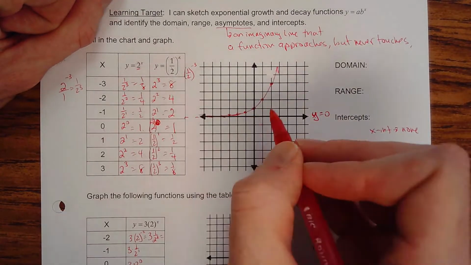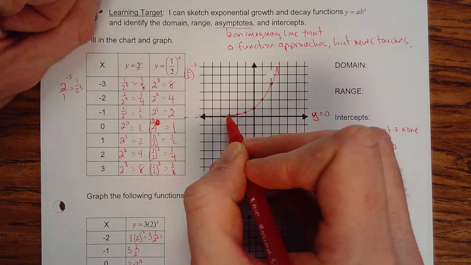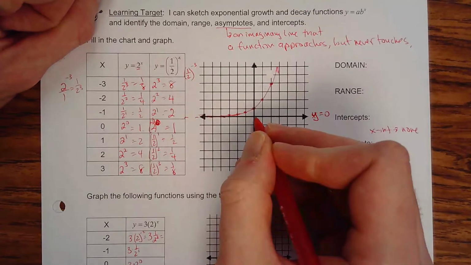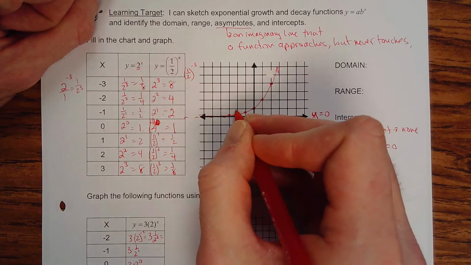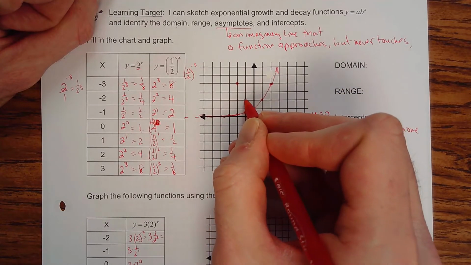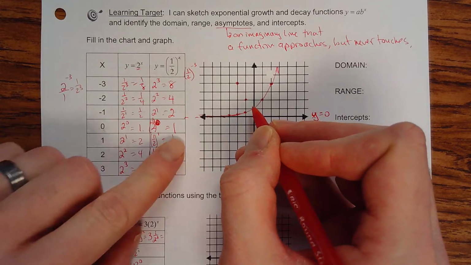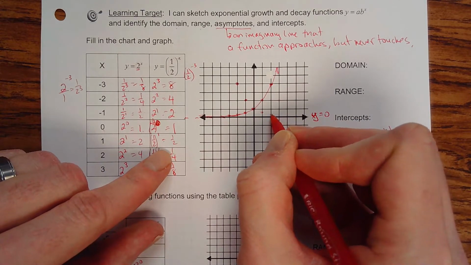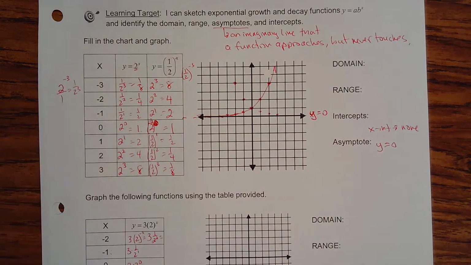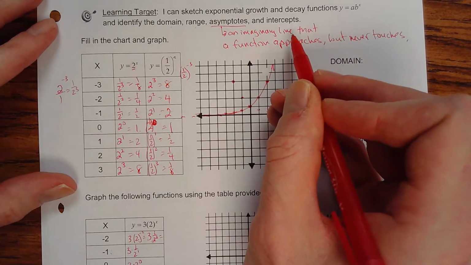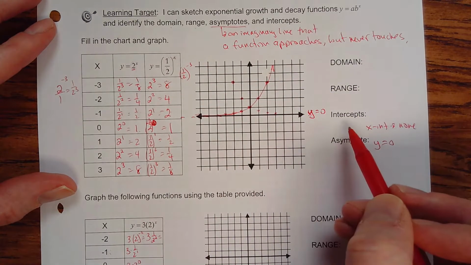So here, whenever I plugged in negative 3, I was off the chart at 8. So way up there somewhere. When I plugged in negative 2, I was at 4. When I plugged in negative 1, I was at 2. When I plugged in 0, I was at 1. When I plugged in 1, I was at 1/2, 1/4, and 1/8. So you kind of see what happens here. If it's growth, from left to right, it's going up. If it's decay, from left to right, it's decreasing.